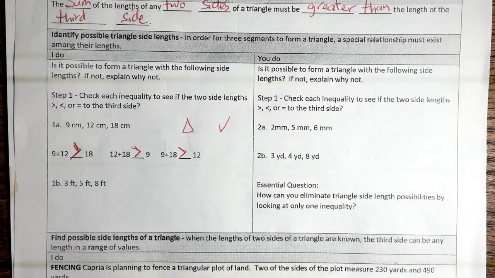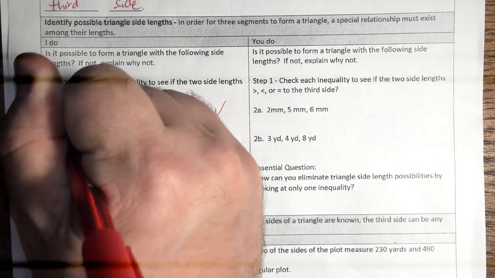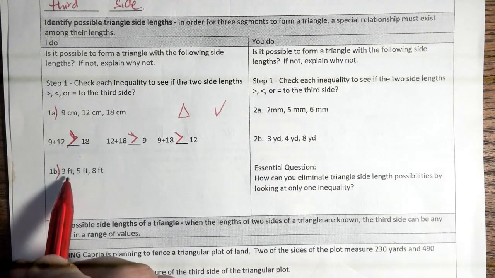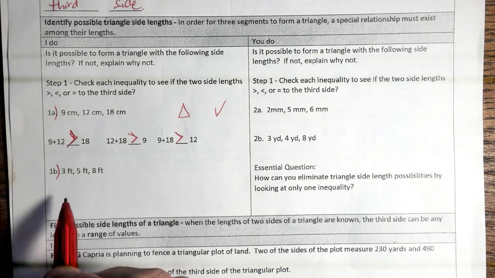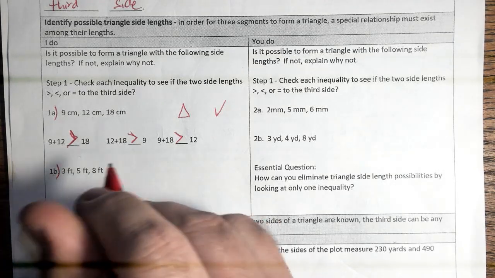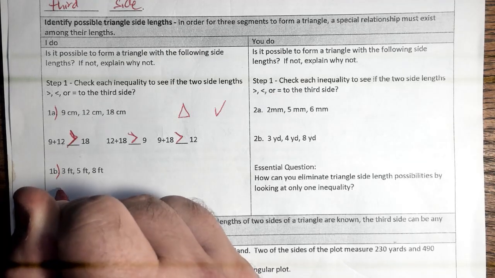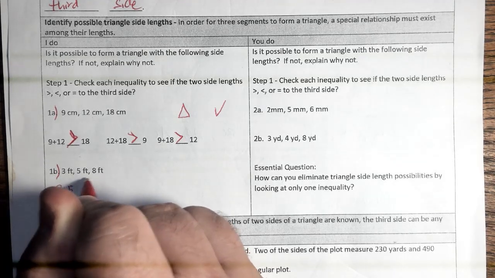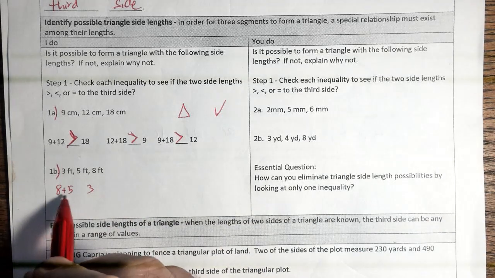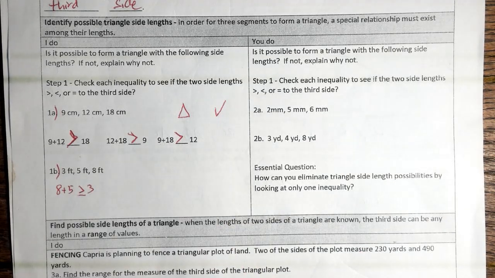All right, part B. Let's just do this. This is easier for me. So we have 3 lengths, 3, 5, and 8. We're going to do the same thing with this. Let's see if these check out. We'll start with the obvious: 8 plus 5 to 3. So we're using all 3 of these lengths. 8 plus 5 equals 13, so that's greater than 3.